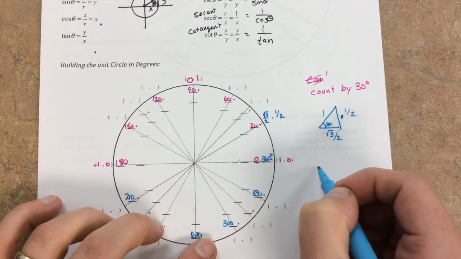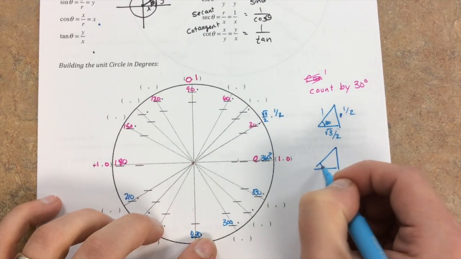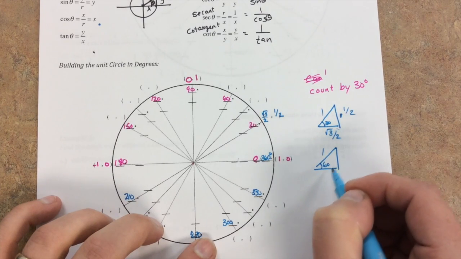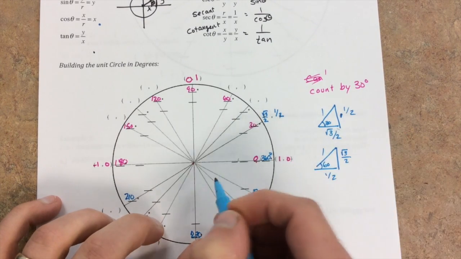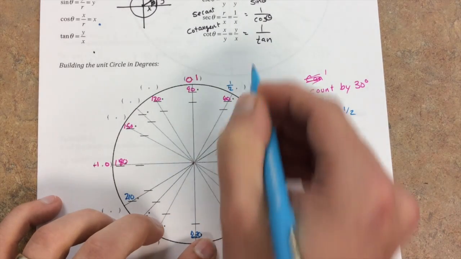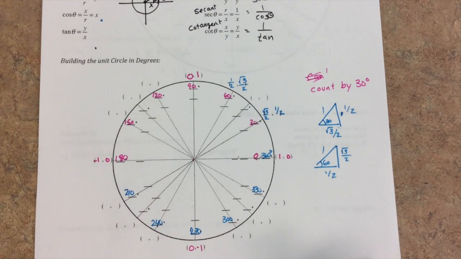If we did it reversed, we have a triangle. If we're up at this angle, this is 60. So then this is flipped. This is 1. That means that this side is √3/2, and this side is 1/2. So the x value here is switched. Now it's 1/2, and this side is √3/2.